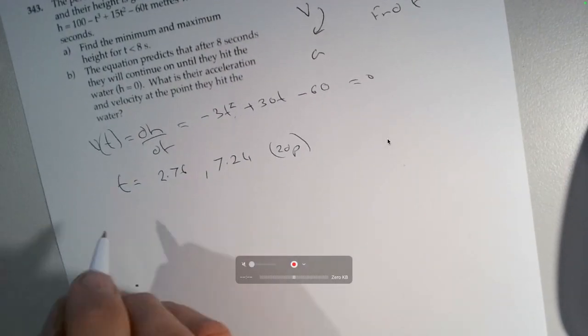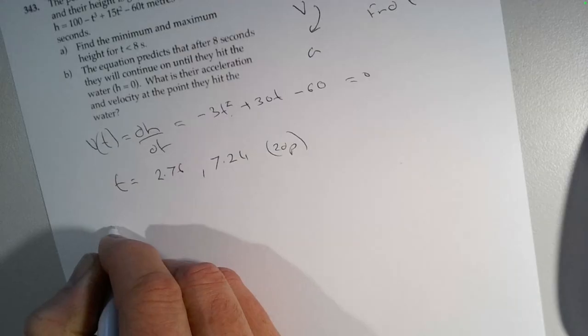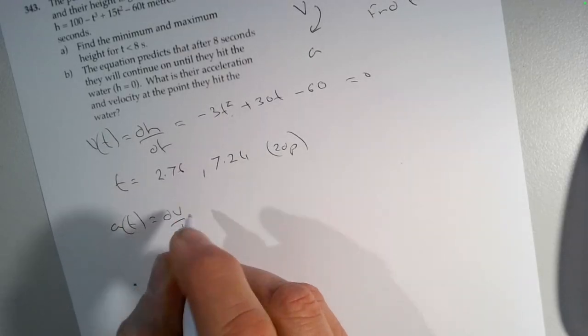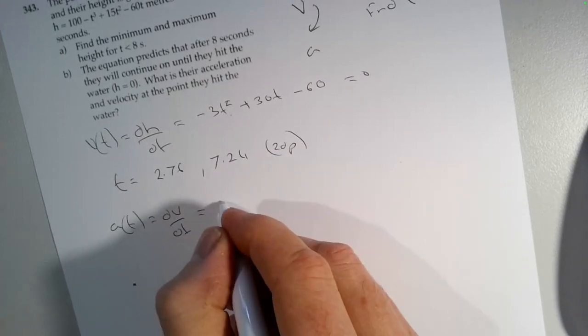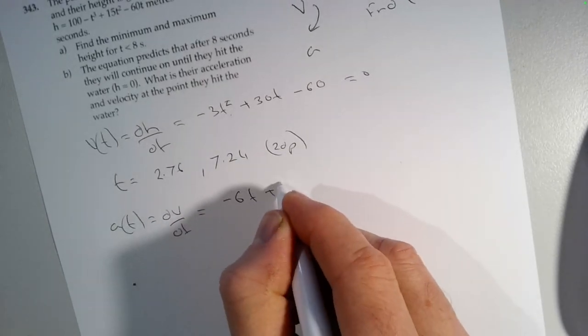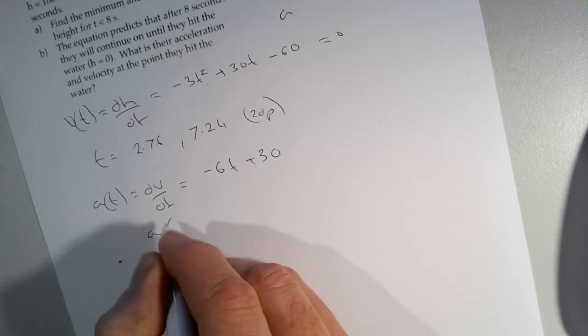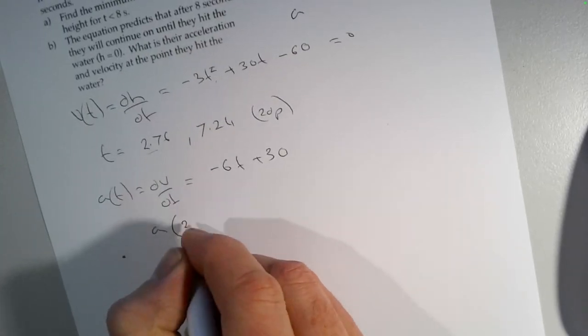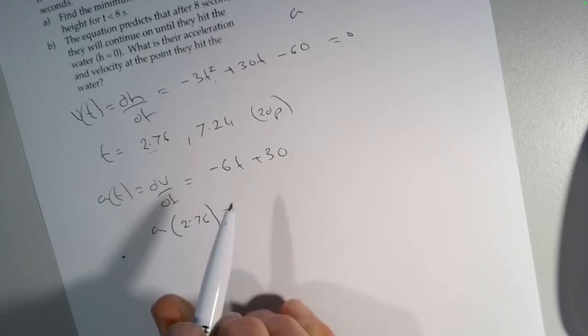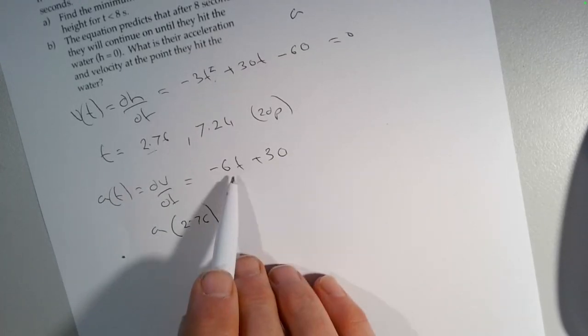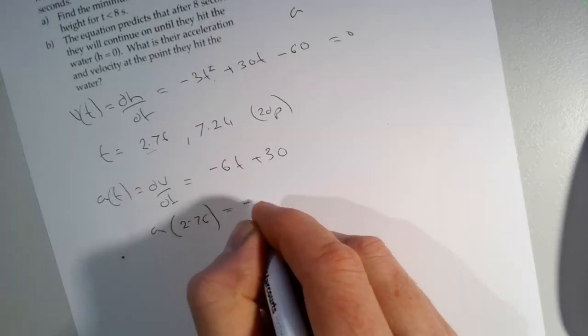We've got to do the second order derivative. That's what I should have said before. So a of t is dv by dt, and differentiating that gives minus 6t plus 30. So if we put in a of 2.76, just looking at it, negative 6 times, call that 3 basically, and the value is going to be positive.